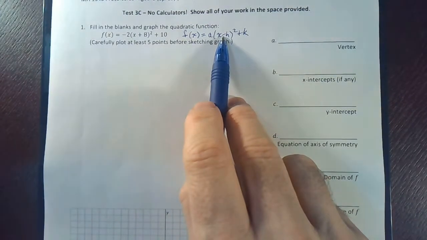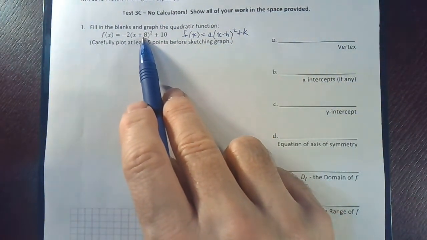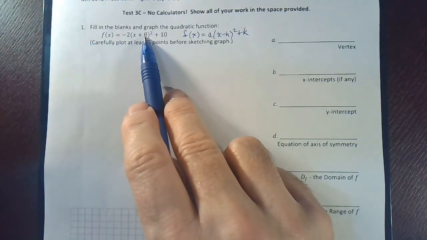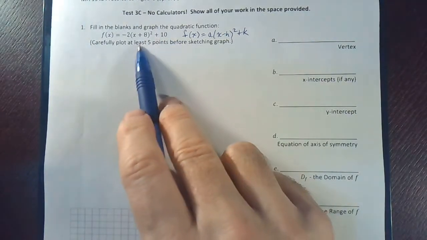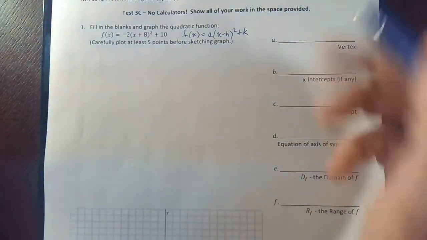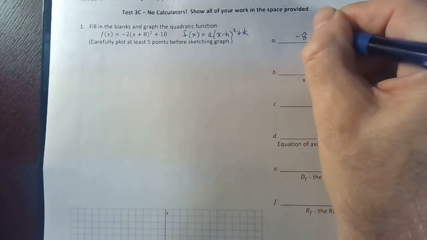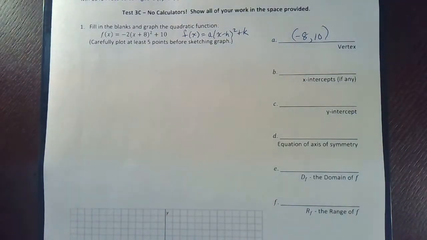But what's h? If it were a minus sign, this would be x minus negative 8. So our vertex is going to be negative 8 comma 10. Just think of it as changing this sign, keeping the sign of this one the same. So negative 8 comma 10. That's the vertex, what I think of as the most important point on the graph.